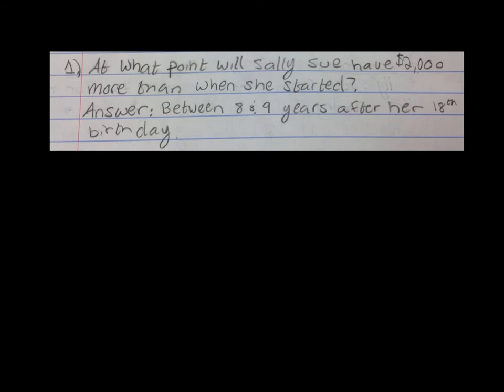This is because you still add 20 each time, and on her 18th birthday, she has $1,210. And so, $1,210 plus $2,000 is $3,210. So, that's between 8 and 9 years after her 18th birthday.